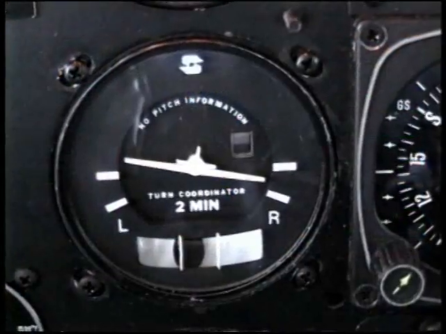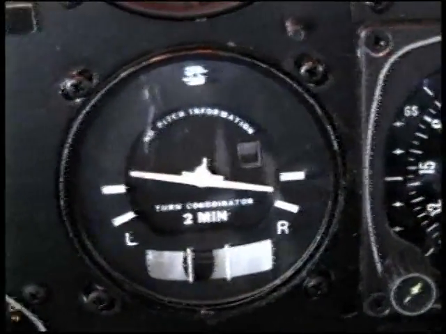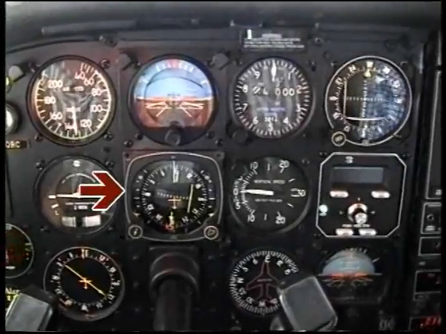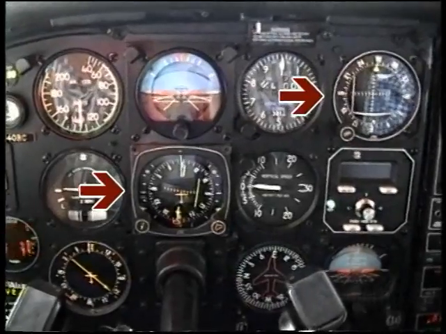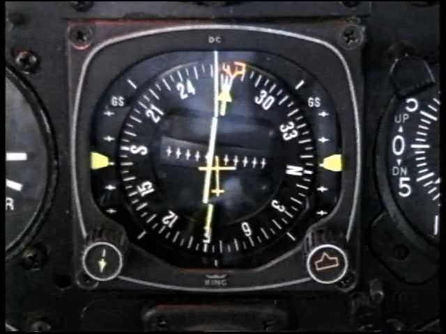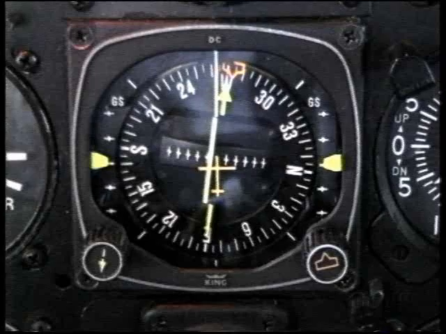Before flying, let's review the instruments that we use to fly the ILS: the Horizontal Situation Indicator, or HSI, and the ILS indicator that is more common in light airplanes. Actually, the HSI is nothing more than a combination of the heading indicator, or directional gyro, and the ILS indicator.